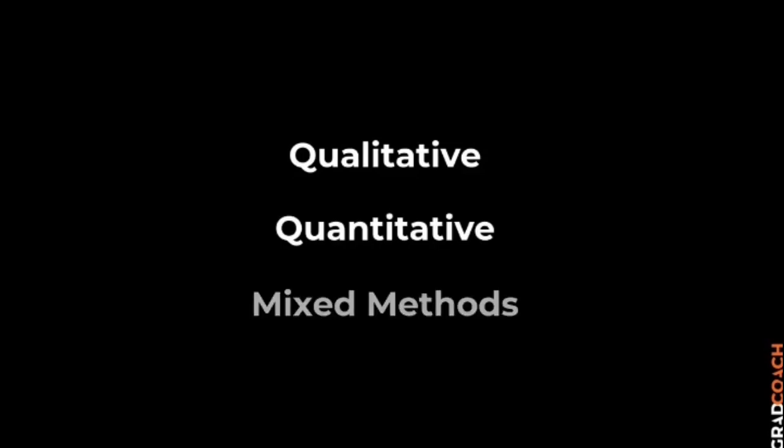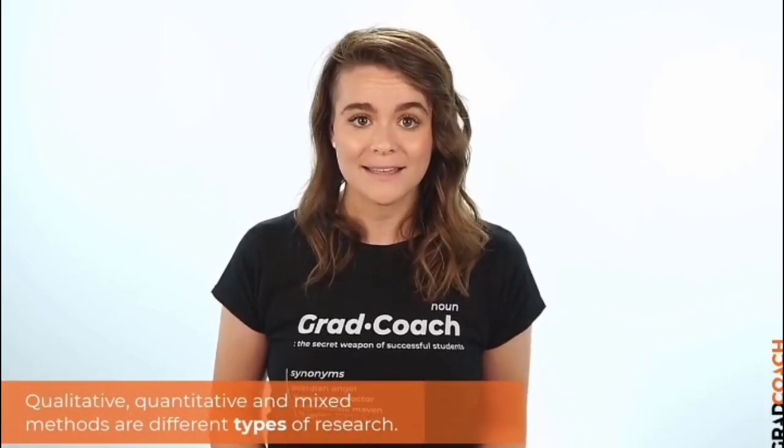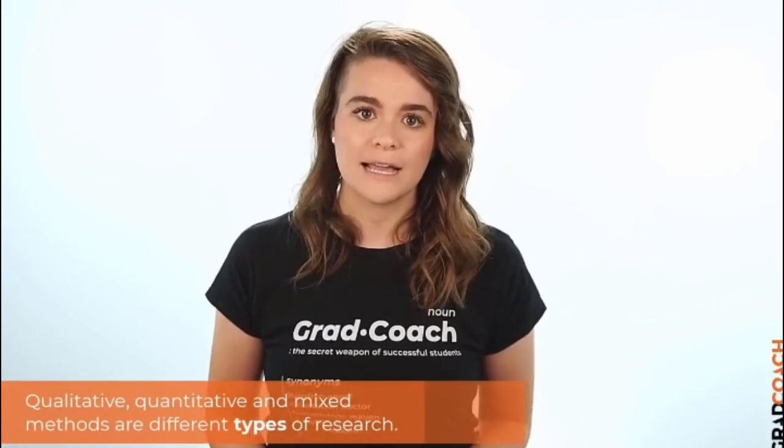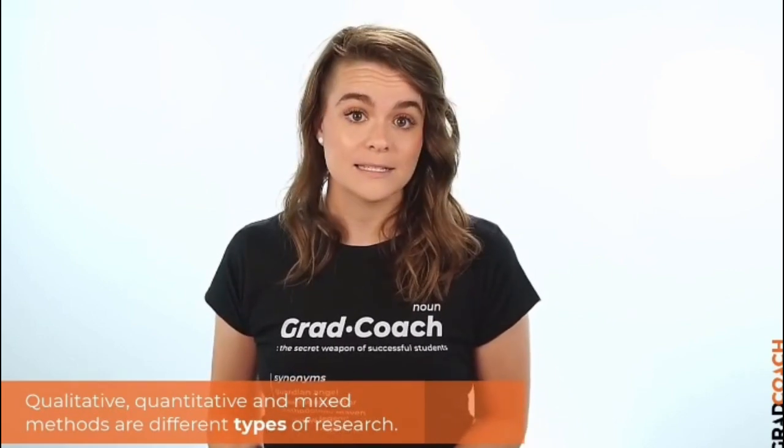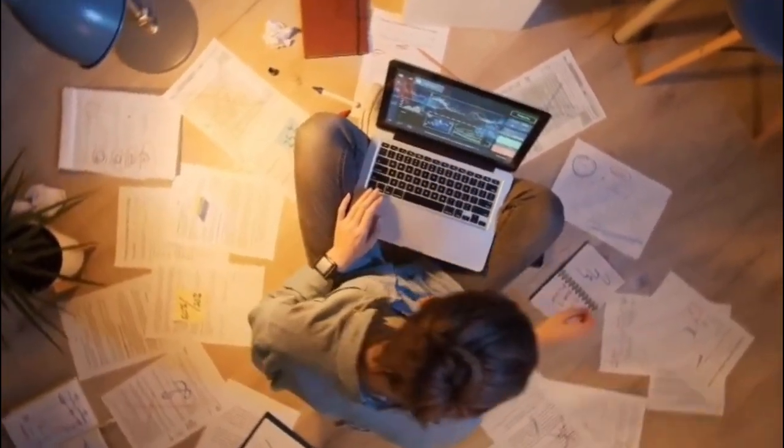Research. Some of the first lingo you'll likely hear thrown around are the terms qualitative, quantitative, and mixed methods research. But what exactly are these? Well, simply put, qualitative, quantitative, and mixed methods reflect the three types of research that you can undertake. These aren't specific data collection or analysis techniques, but instead they reflect the broader research strategies that will influence which data collection and analysis techniques you can adopt.